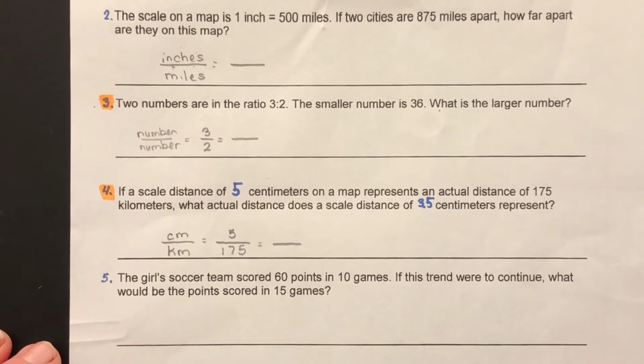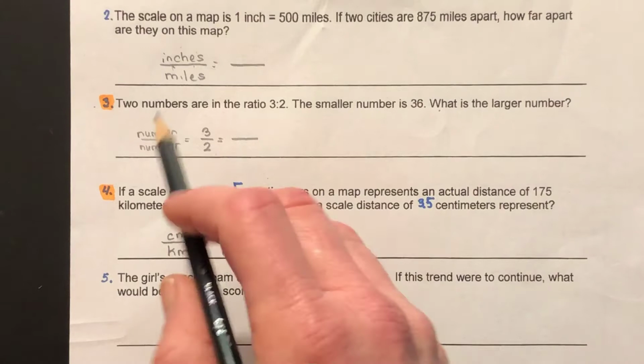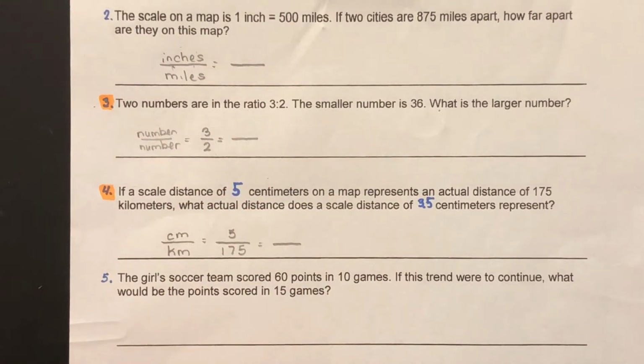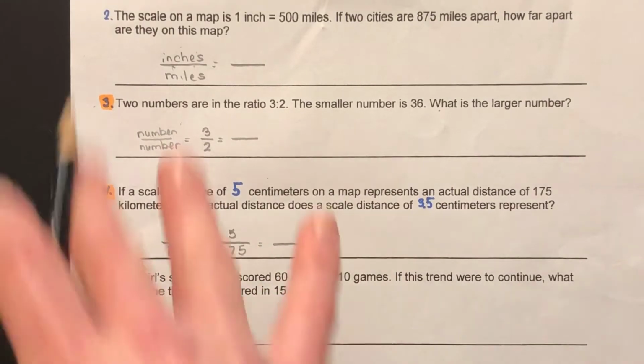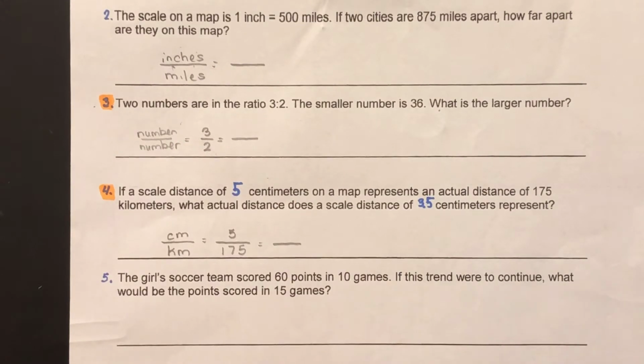Number 3, this one's interesting, but I don't think I've encountered one like this before. 2 numbers, just any random number. So it's ratios, and ratios, they're going to be the same thing. You're not comparing different things. But I didn't have anything more specific than number. That's a peculiar one.